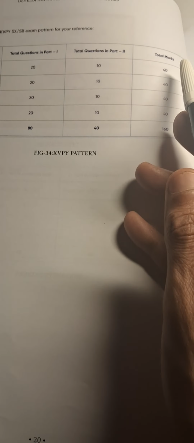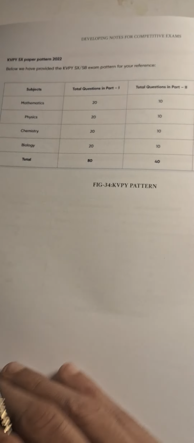For example, let's start with the KVPY SX exam. Different subjects like mathematics, physics, chemistry, biology. There are a total of 80 questions over there, and the total number of questions in part 2 are 40, and total marks are 140. So out of 140 marks you are being judged.